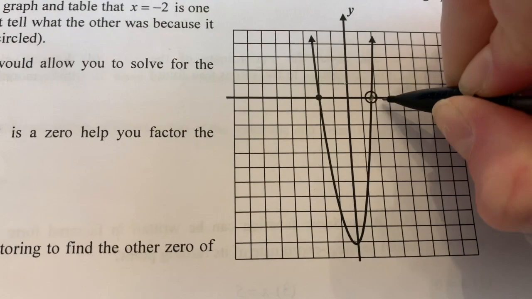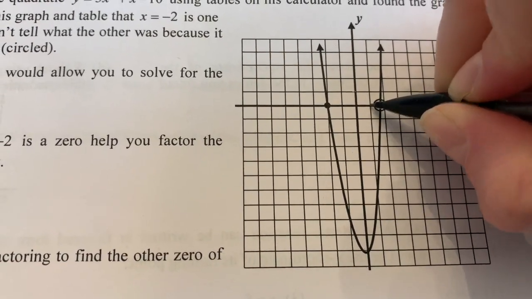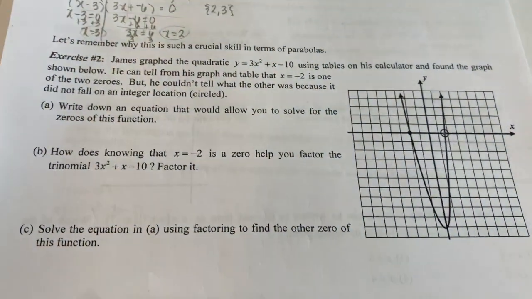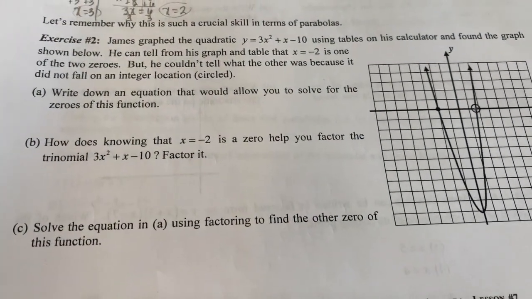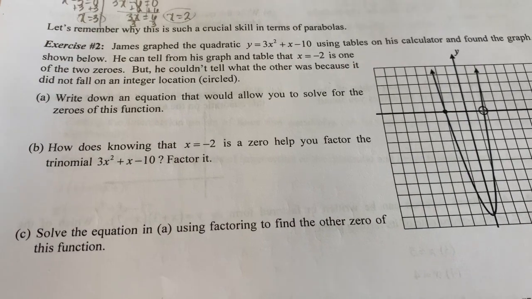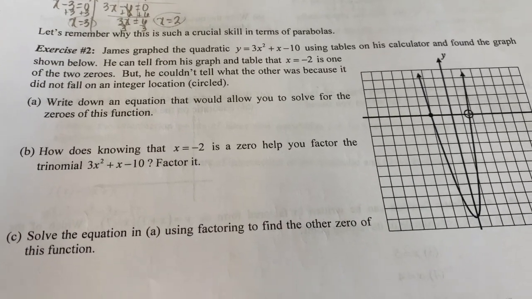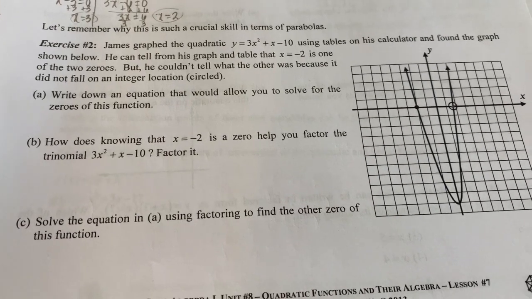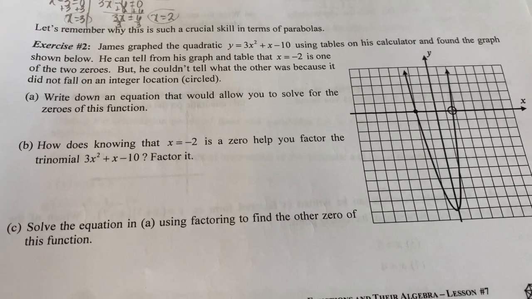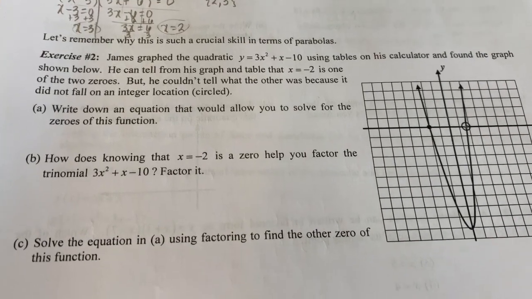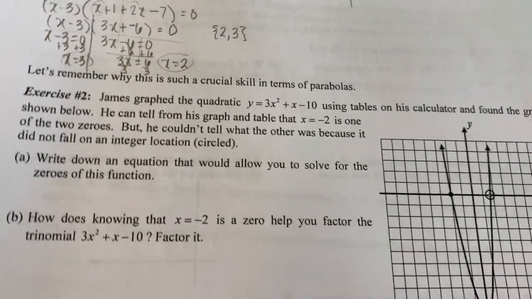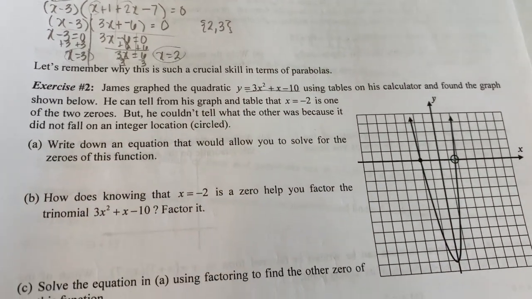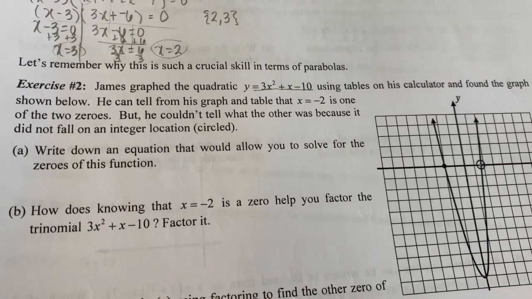So right here, this point, it's in between, as you can see, 1 and 2. So he couldn't tell exactly what that 0 was. Now that we have these skills of using the zero product law to solve, you can find the exact 0 where you can't do that in the calculator. So what we're going to do first is write an equation that's going to allow us to solve for the zeros. So all that means is take your quadratic equation, and in order to find a 0, you have to set it equal to 0. If it's not equal to 0, you can't do that.